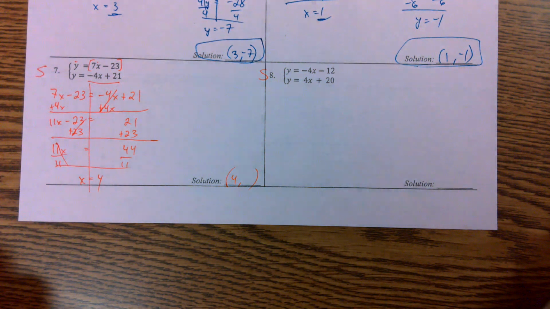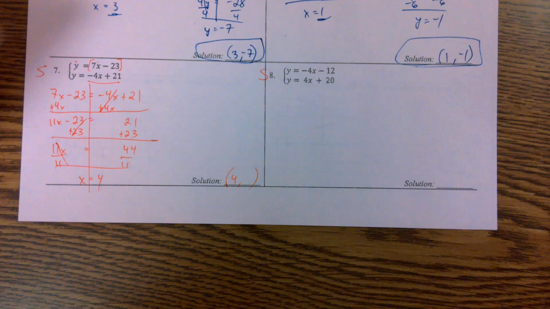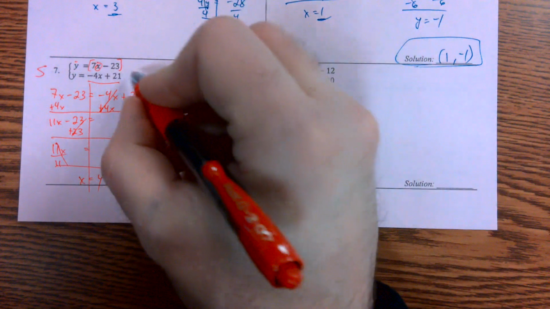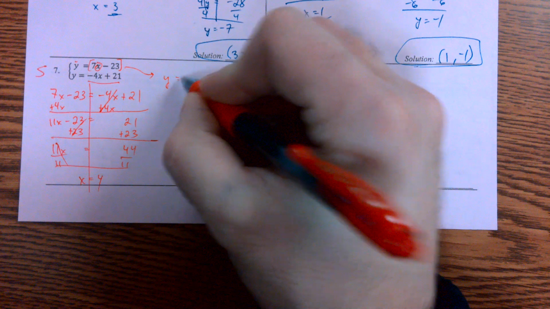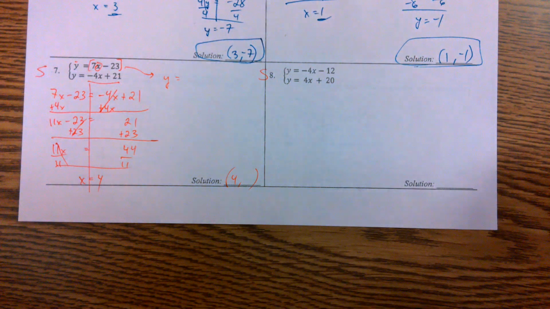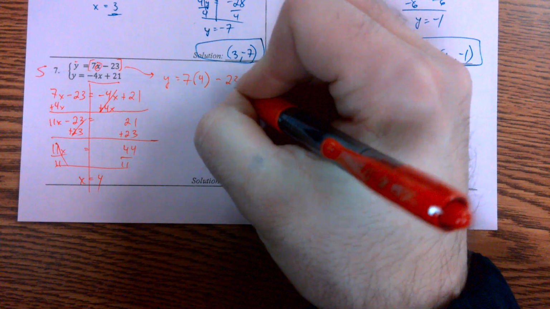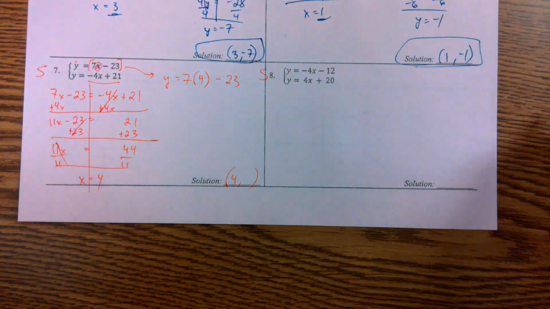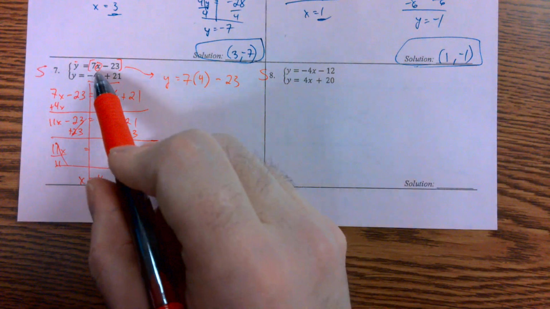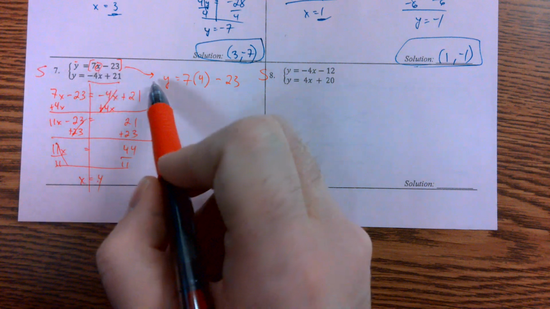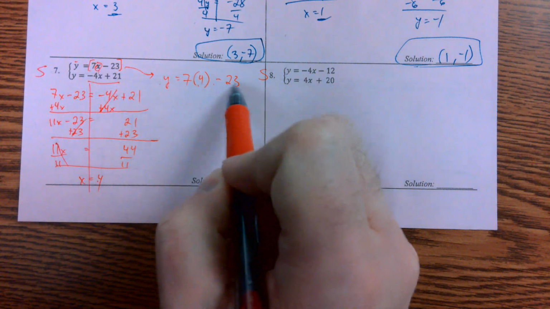And there's the first half of my solution once again, but we're not done. I'm going to take this 4, I'm going to plug it in again where the x is at. So I take my first equation, you could take the second, it doesn't matter. And my x goes away, the 4 goes in its place. All I did was substitute this 4 in for this x. y equals 7x minus 23.